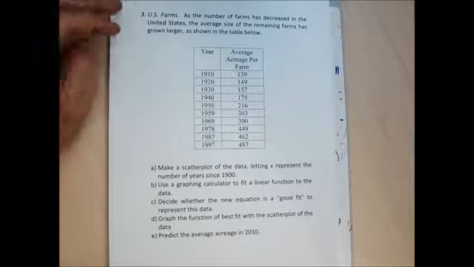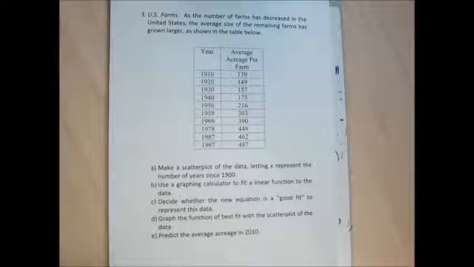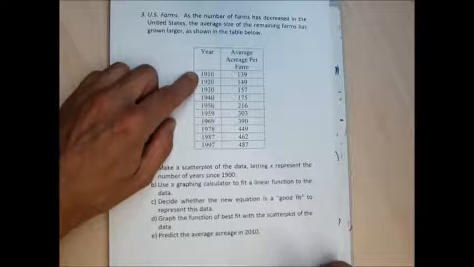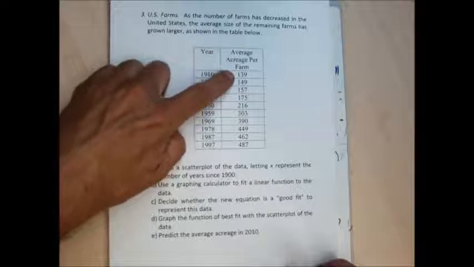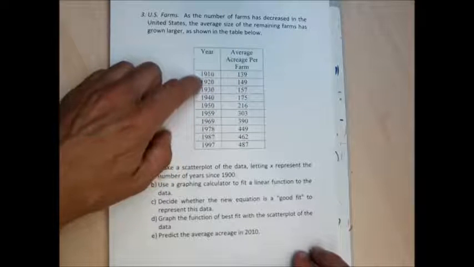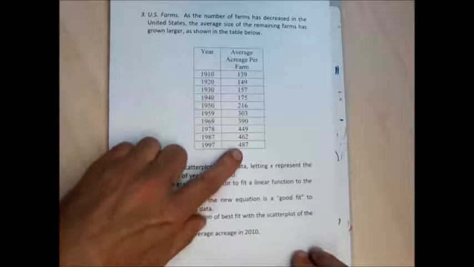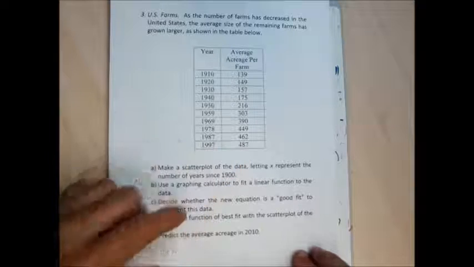So in problem 3, I'm given a table, and it basically says over the years the number of farms have decreased in the United States, but the size of the farms, the acreage, is getting bigger. There's less farms, but they're bigger. In 1910, the average farm was 139 acres, and then they get bigger and bigger. In 1997, the average farm was 487 acres.